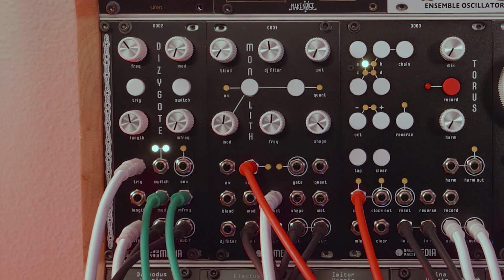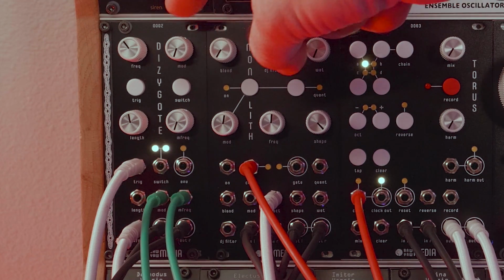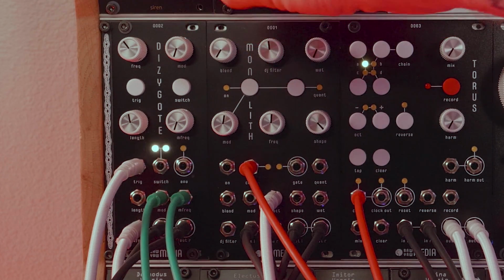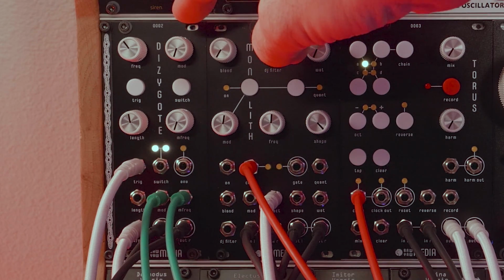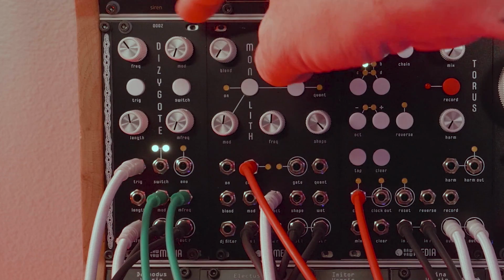So what are we working with today? Well, we have the dizygote over here. This is a really cool stereo oscillator that can create modulation internally and apply that to a sine wave or a square wave to create kind of chiptune-y, awesome blips and bloops.